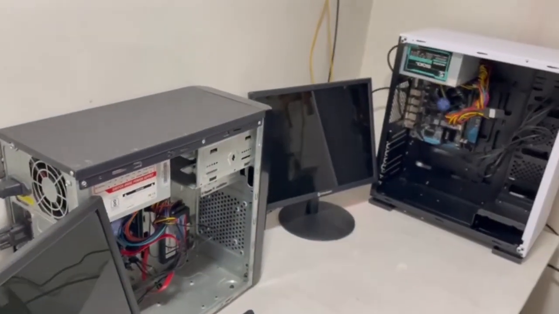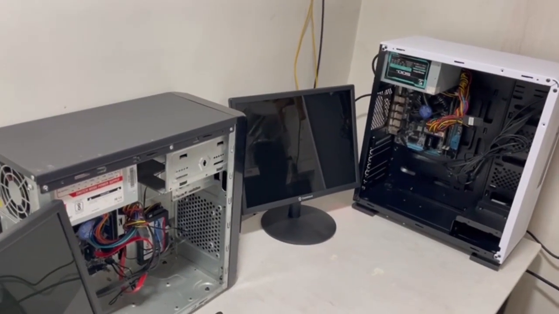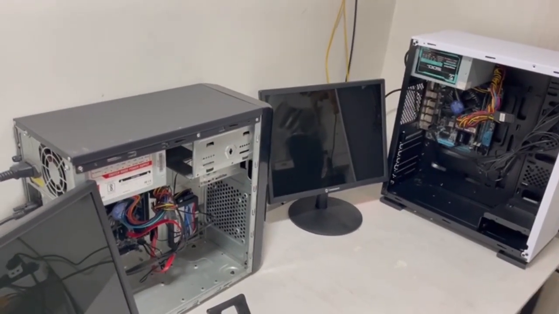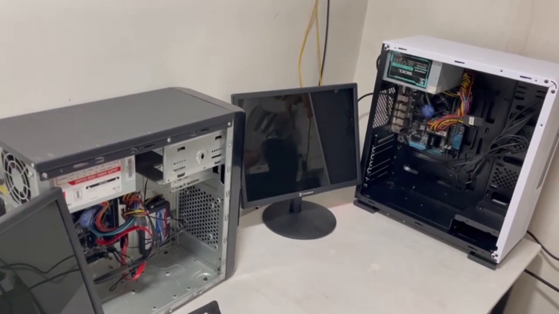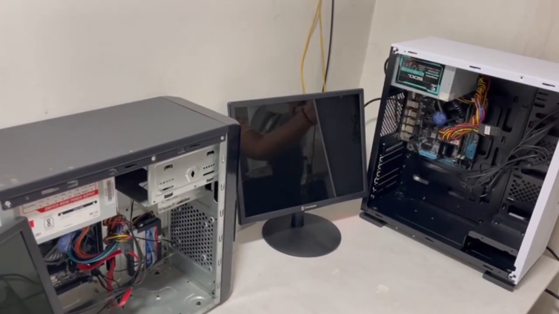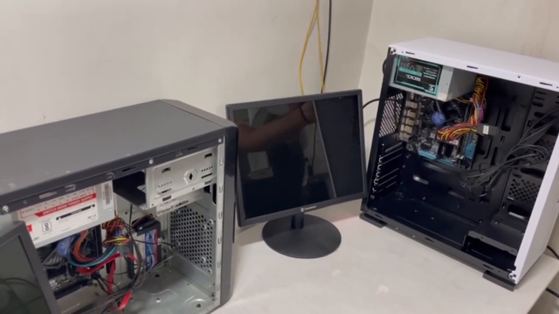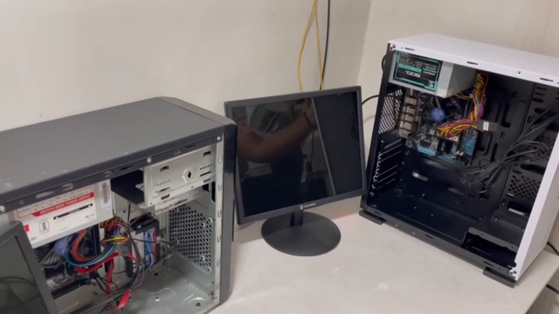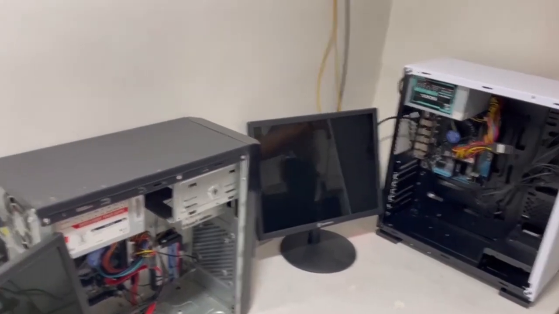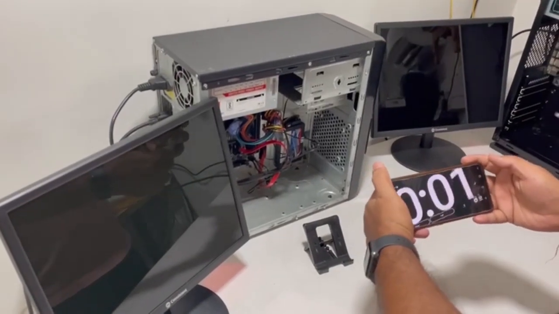Okay. We will see the comparison of which is faster, normal SSD versus M.2 SSD. At the same time, we will start the power switch, and then we will see the timer, which one is getting faster. So start the power, and see the stopwatch.